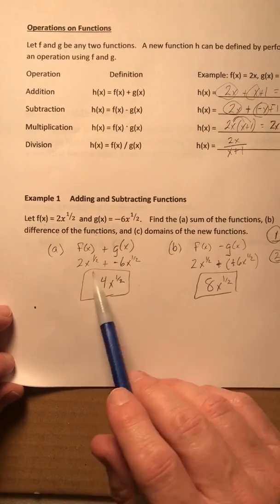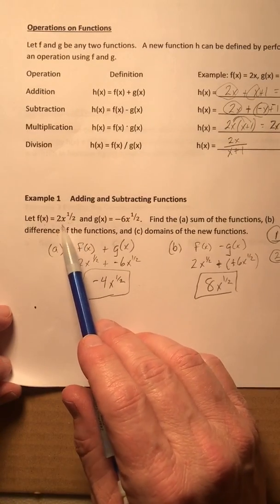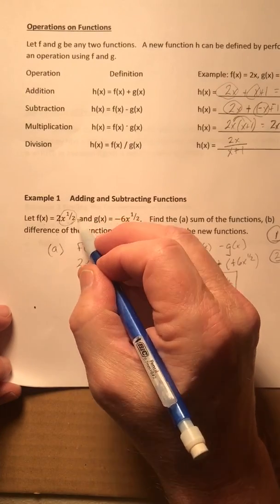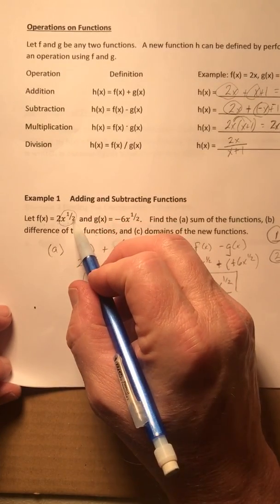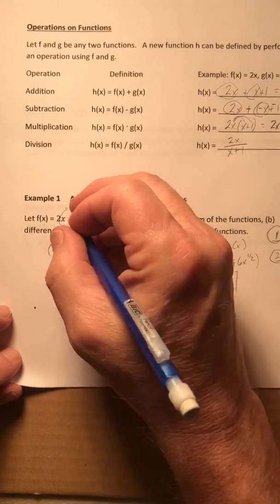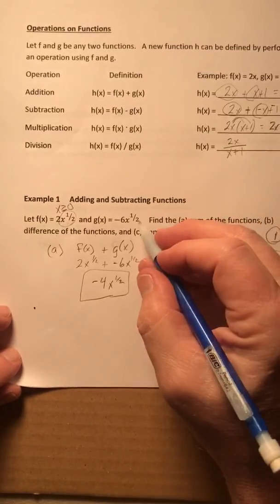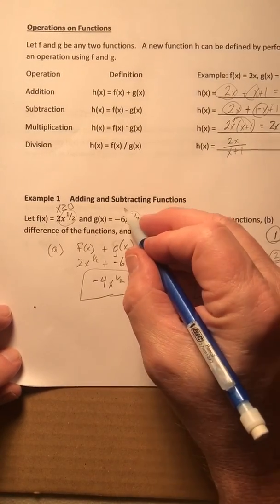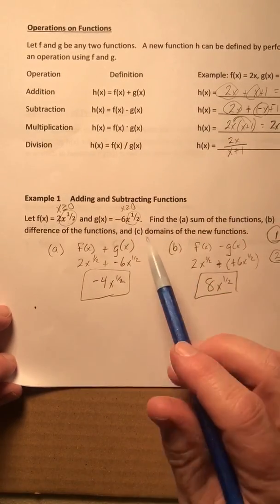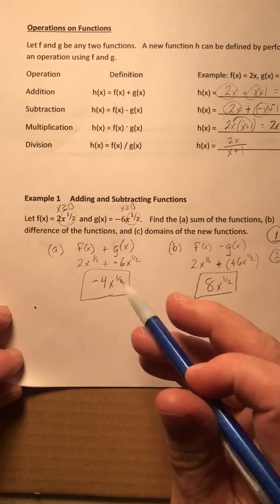Now, when you're building functions, you always have to look at your beginning functions. Are there any restrictions on 2x to the 1/2 power? Yes, because x to the 1/2 power means the square root of x. So x can't be negative; x has to be greater than or equal to 0. And for g of x, the same thing: x has to be greater than or equal to 0. The restrictions on those functions carry over to the new function.